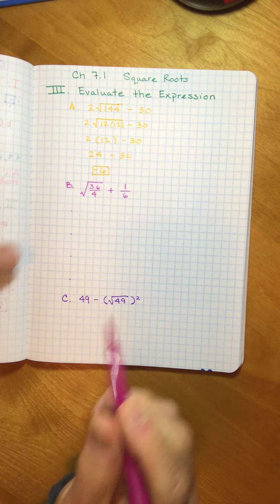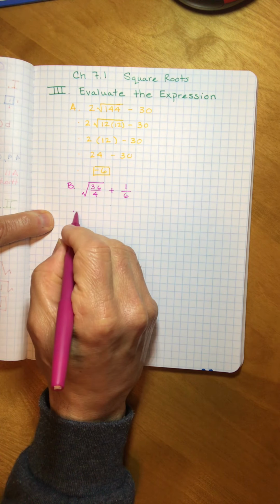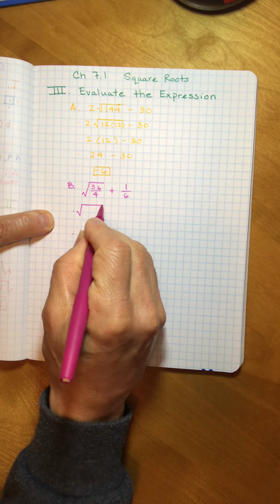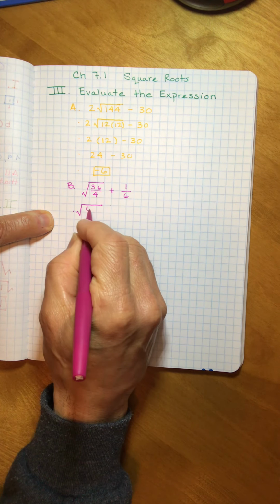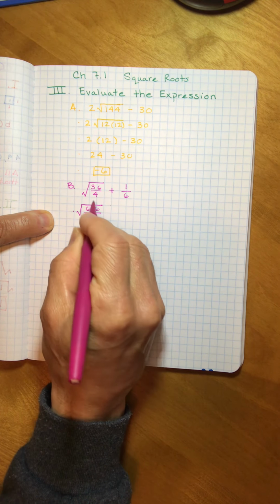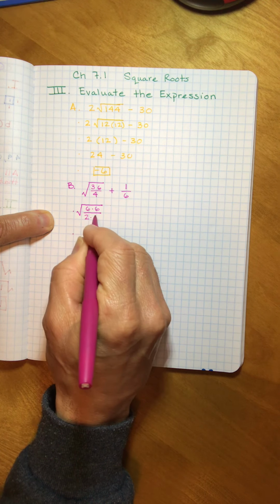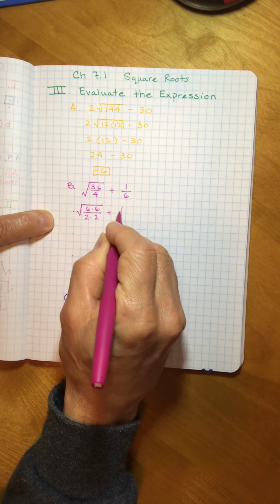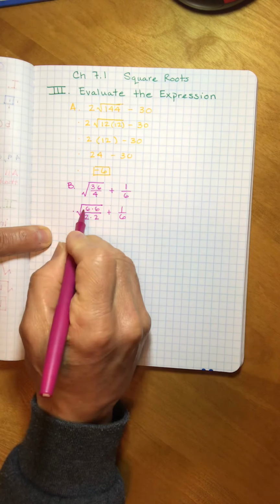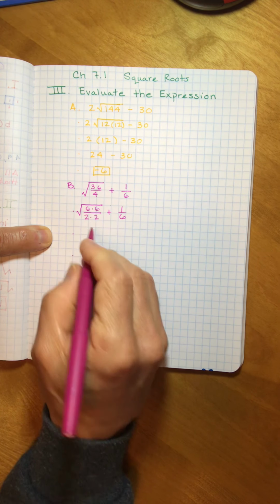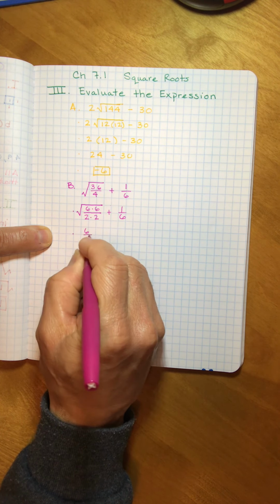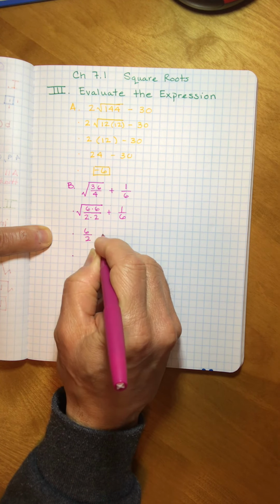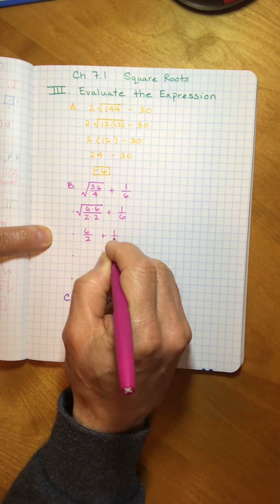Same thing on example B. We're just going to find the factors, or determine the factors, excuse me. So 36 is 6 times 6. And then 4 is 2 times 2. And still plus 1 over 6. So the square root of 36 over 4 is 6 over 2 plus 1 over 6.